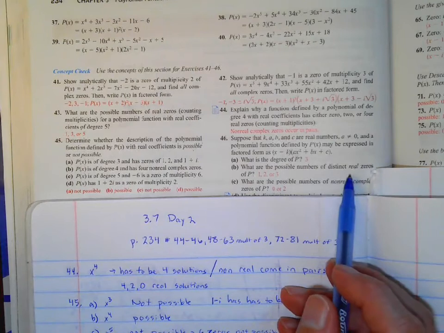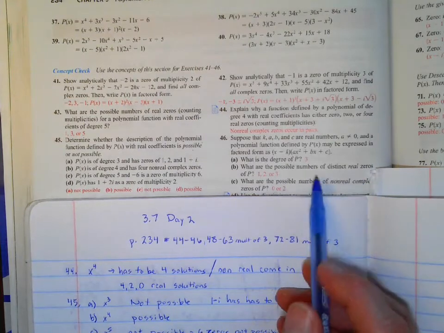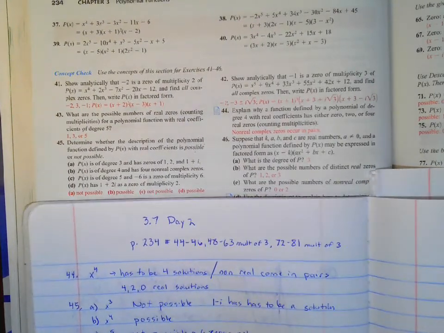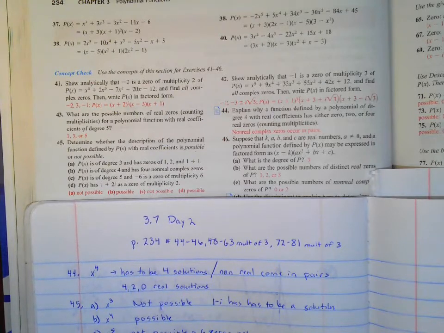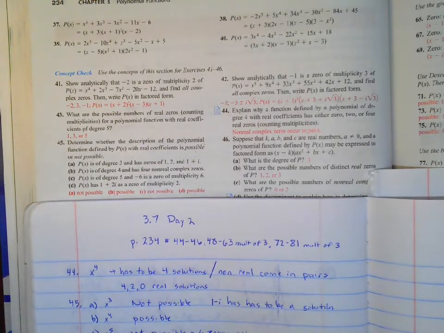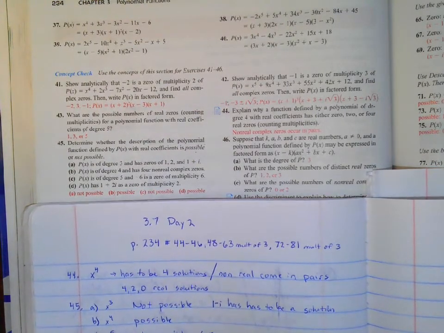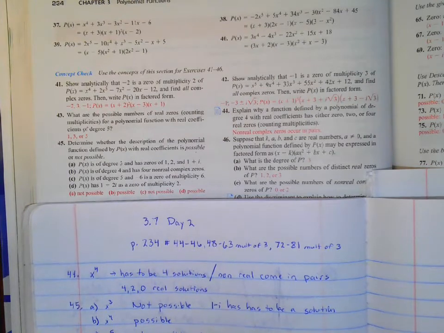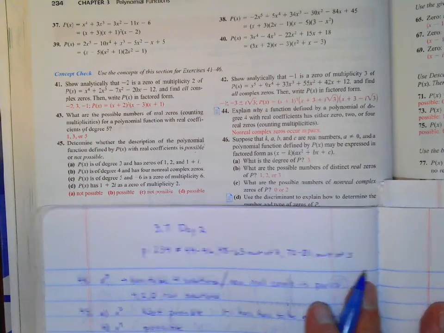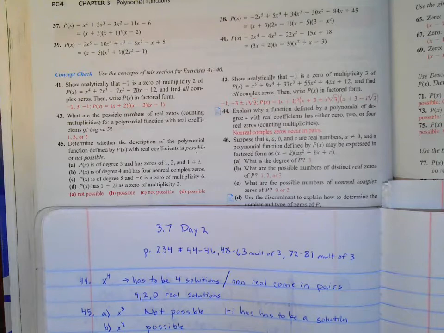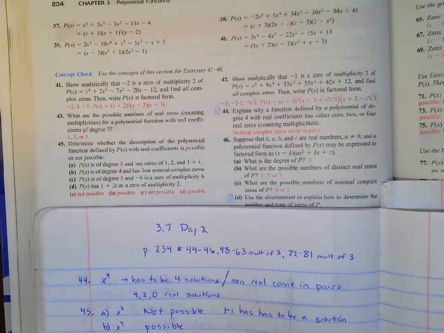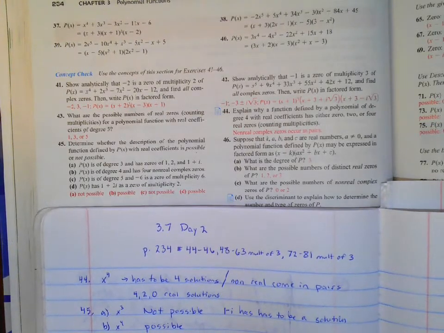How many distinct real zeros would there be? We could have 1 zero, 2 zeros, or 3 zeros, right? We need 3 solutions. Some of them could be doubles or triples, okay? So there could be multiplicities of them, but at most 3. Possible non-real: remember, they always come in pairs, so I could have 0 non-real, so imaginary, or I could have 2 imaginary. I can't have 4 though, because it's only x to the third.